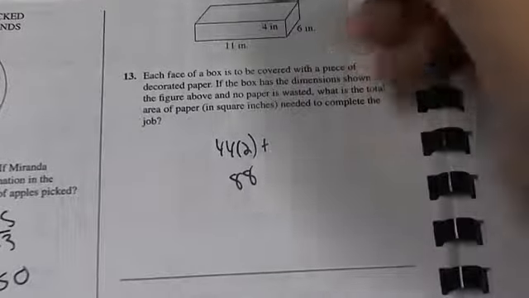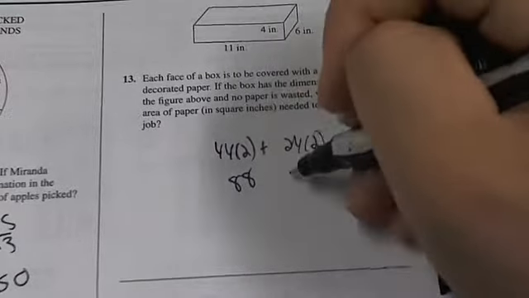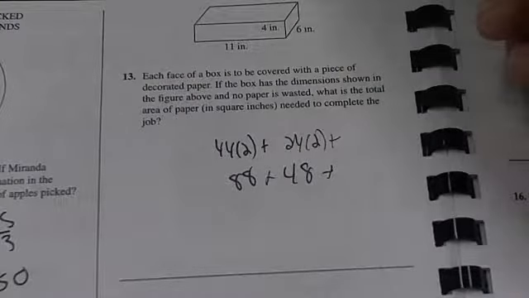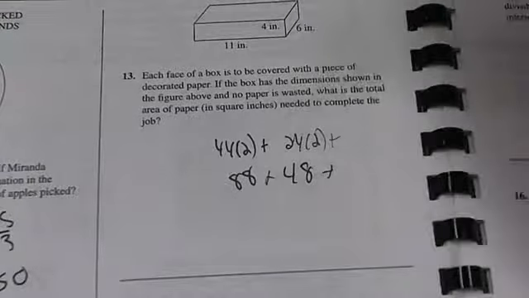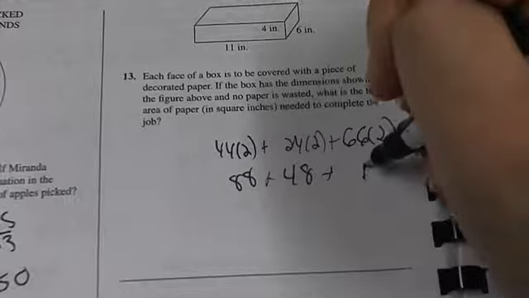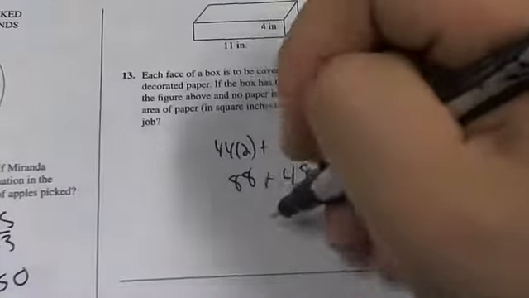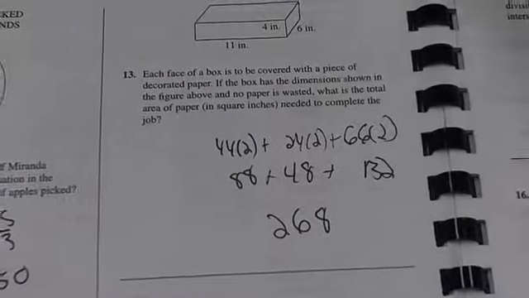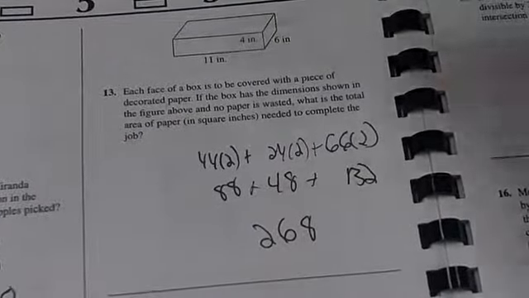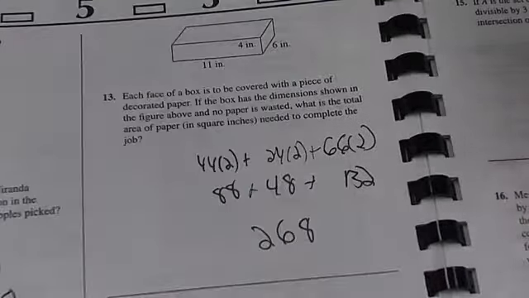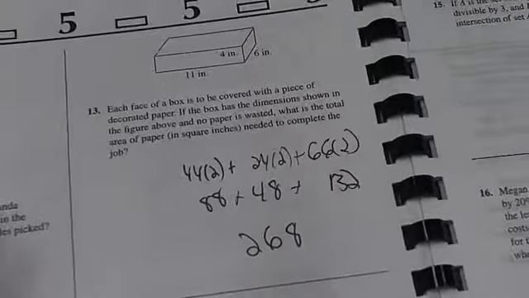Now 4 and 6, the front and the back, or the right side and left side. It'll be 24, but that's times 2, so that gives you 48. And now for the bottom and top, 11 and 6, that'll be 66, but times 2 gives you 132. You add all those up and you get 268. So the total surface area of the box is 268. So again, you find the area of the front and the back, the left and the right, and the top and the bottom, and you add them together.